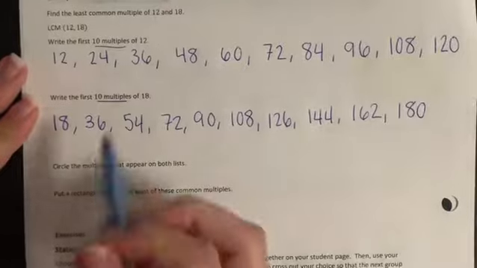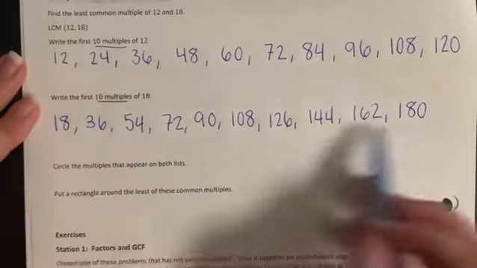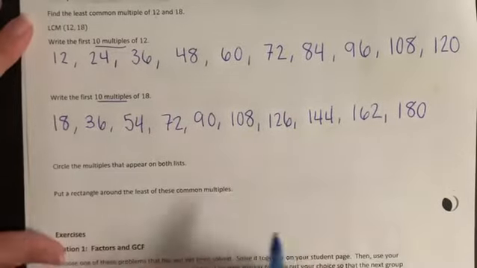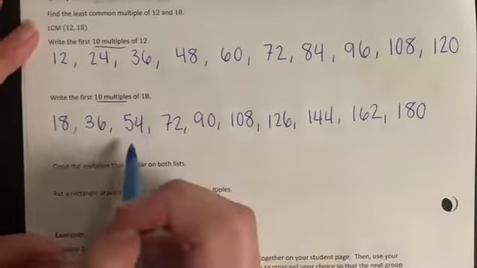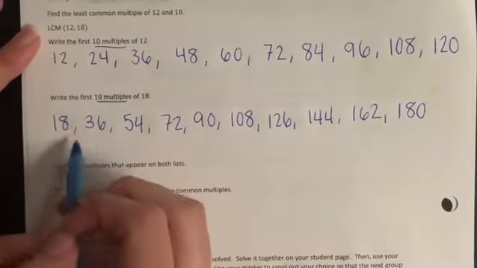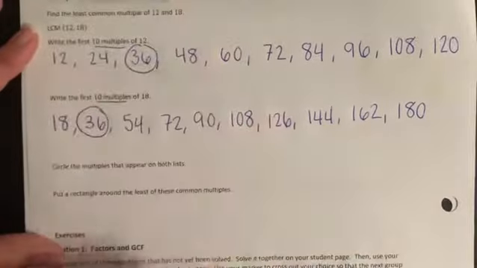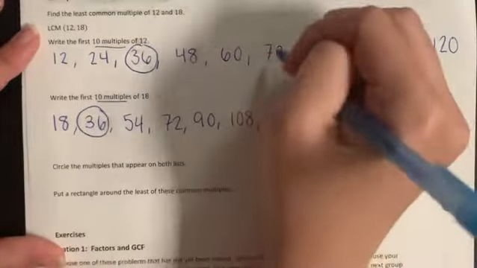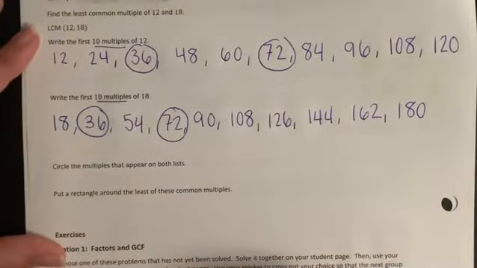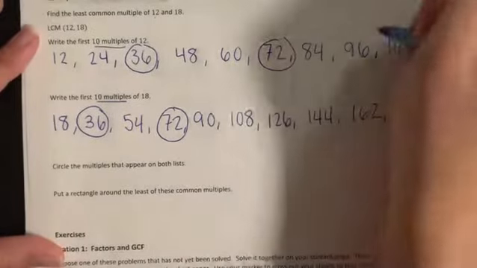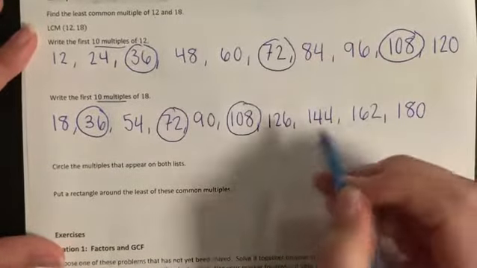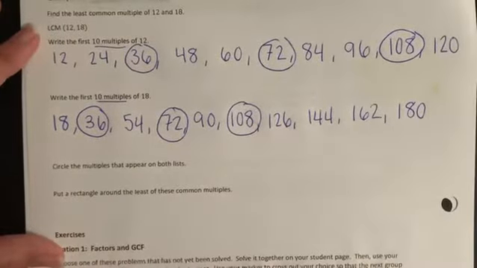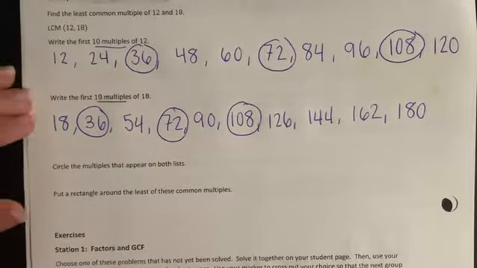Okay, so I have all of my multiples written out for 12 and for 18. Now they want us to circle the numbers that appear on both lists. Hey, that's pretty similar to what we just did with that GCF problem. Okay, well I see 36 is in both. I don't see 12 in both. I don't see 24, 18. I see 72 in both lists. And the only other one I see in both is 108. 126, 120, no. Yep, so those are the only 3 multiples that appear in both lists.